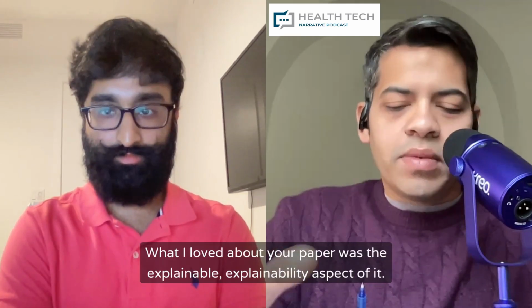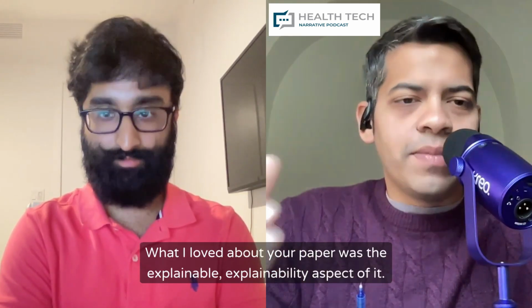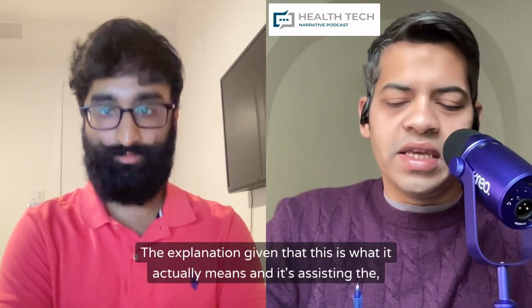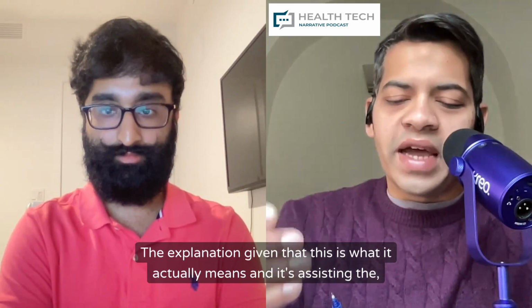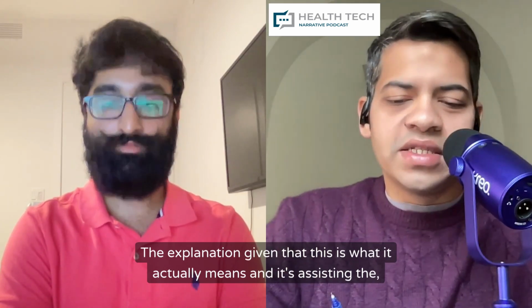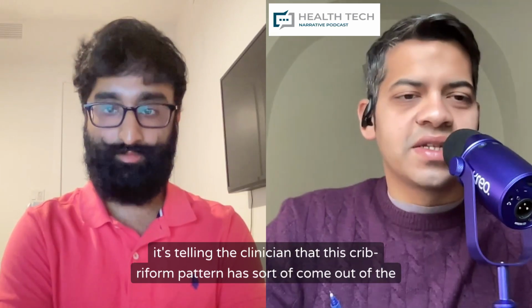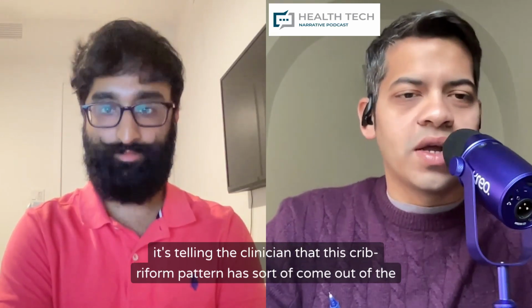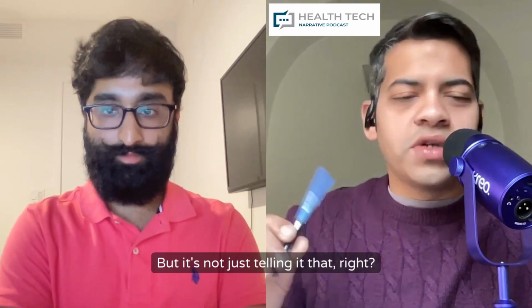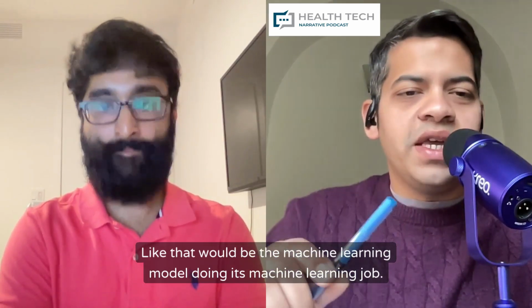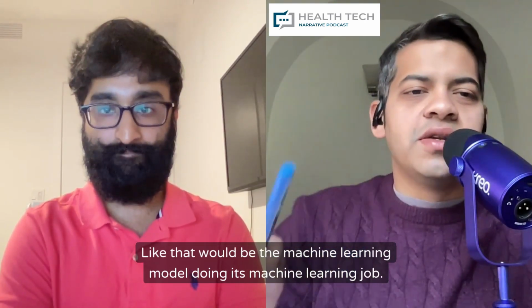What I loved about your paper was the explainability aspect of it, the explanation given that this is what it actually means, and it's telling the clinician that this cribriform pattern has come out of the exercise. But it's not just telling it that, right? That would be the machine learning model doing its machine learning job.